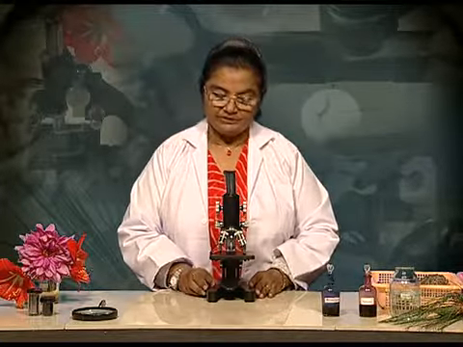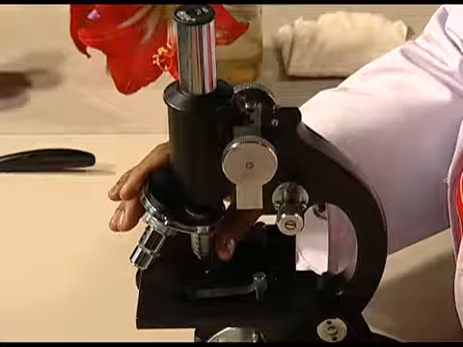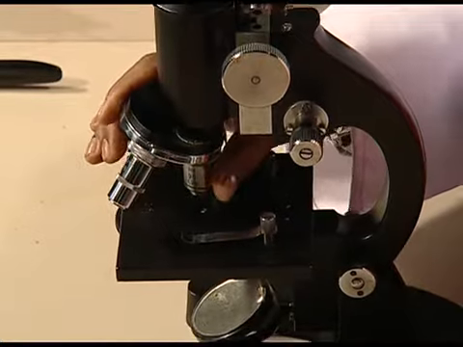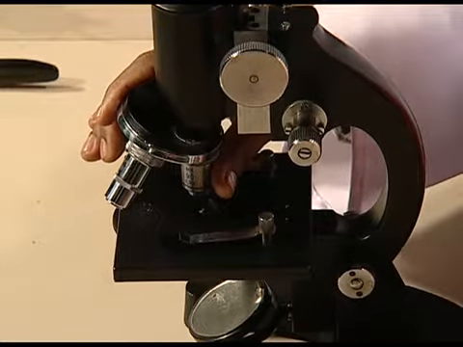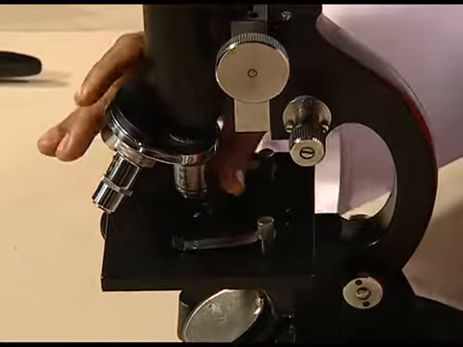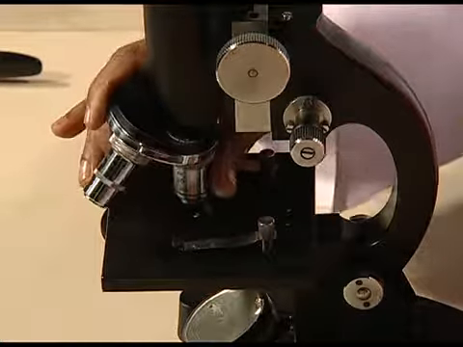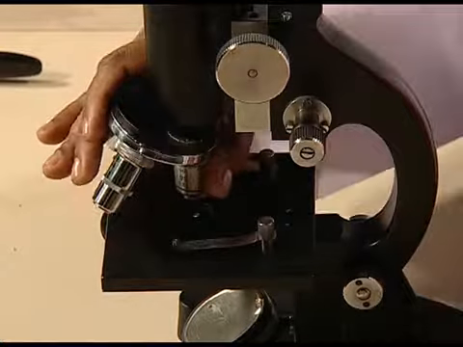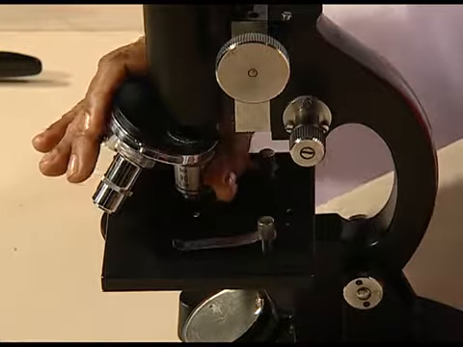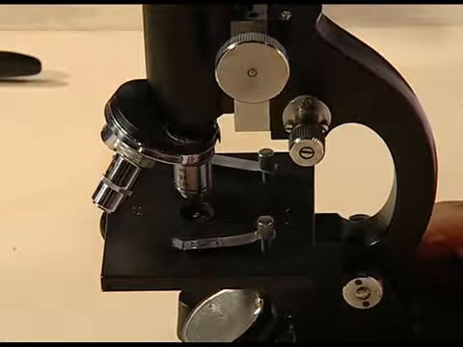First and foremost, lock the low power lens in place. If you remember, 10x is the low power lens. When we rotate the disc, we should be able to hear a click sound while locking the lens in place.